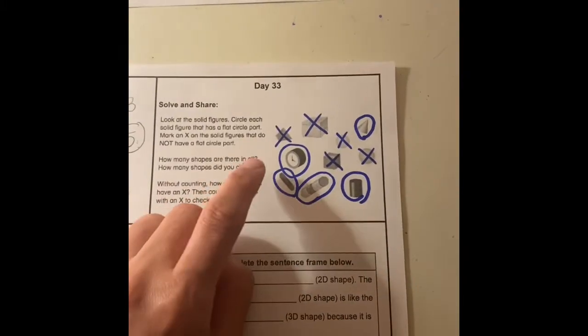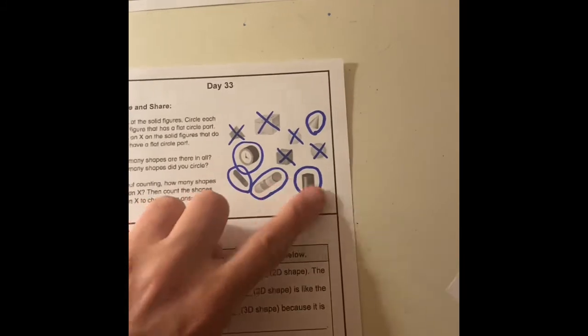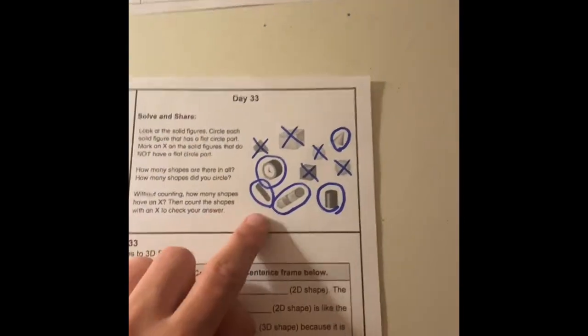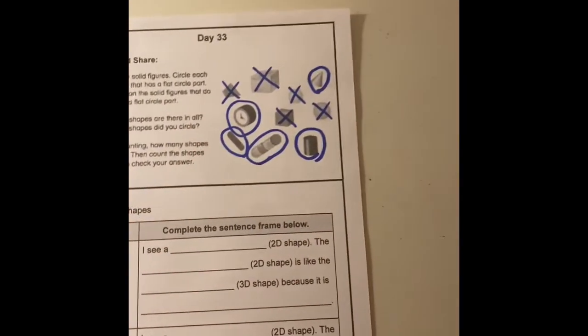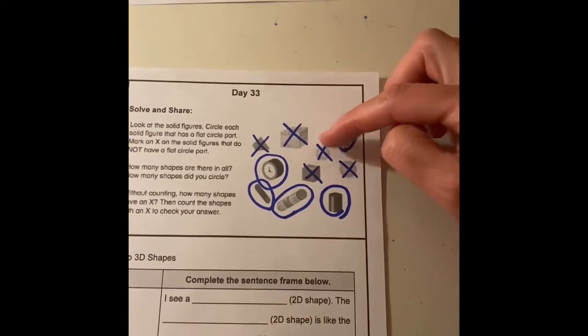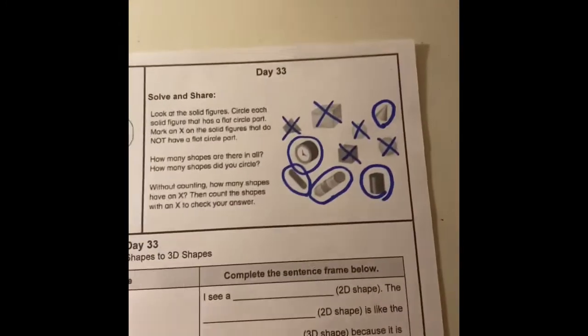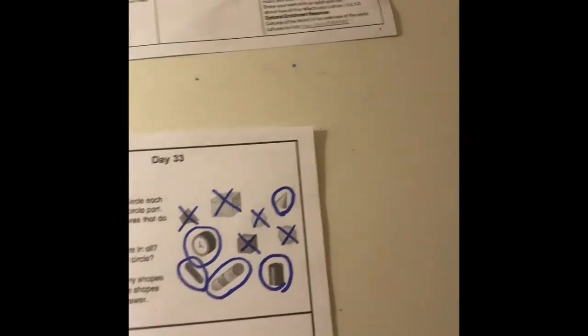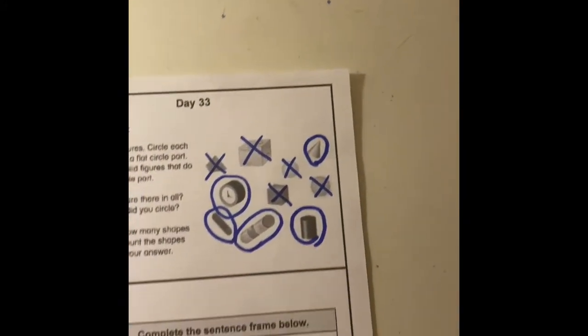So these are all cylinders, and we know that cylinders actually have two flat circles on them, even if we can only see one in the picture. Now let's take a look at the rest of these. I crossed them out, so it's kind of hard to see. These two are spheres, and I wonder if that tricked any of you guys. Spheres are round, and sometimes, especially when they're drawn, they look like circles.